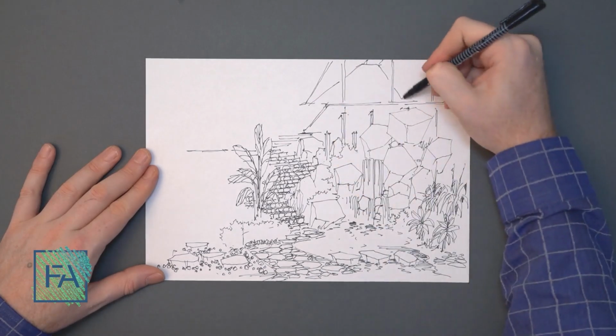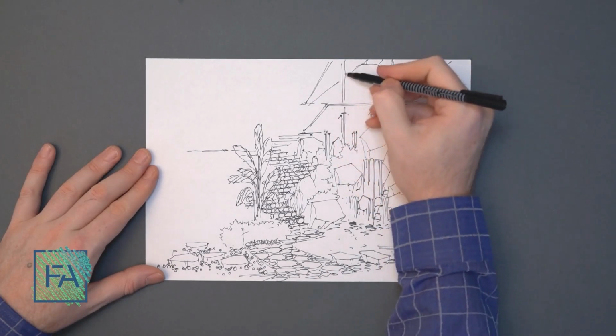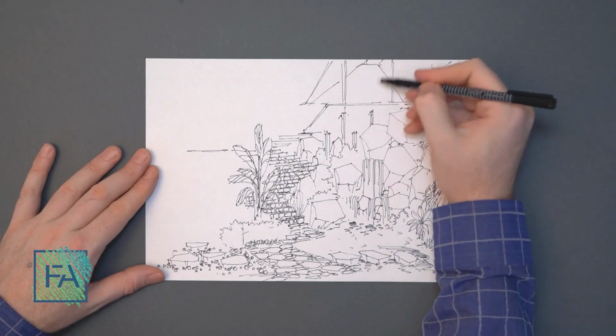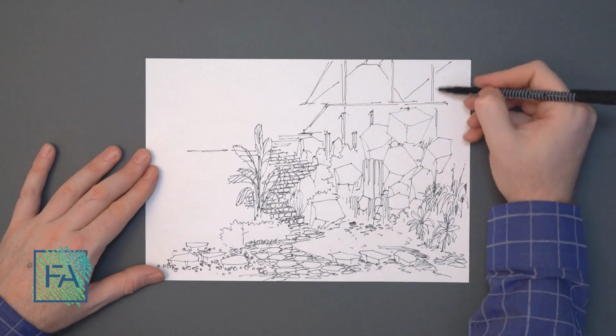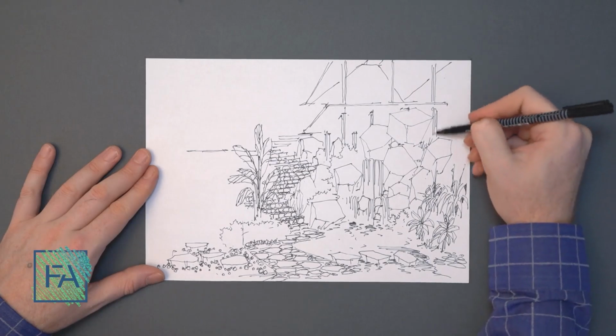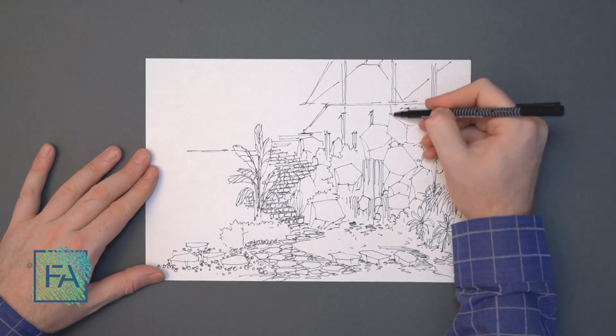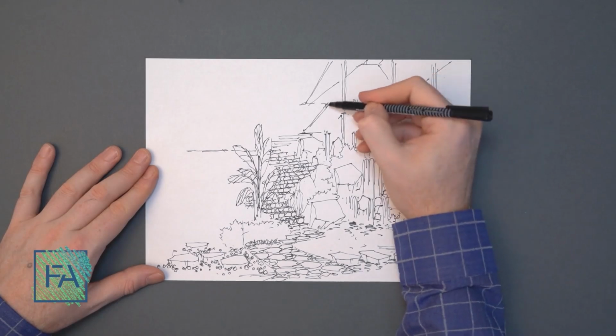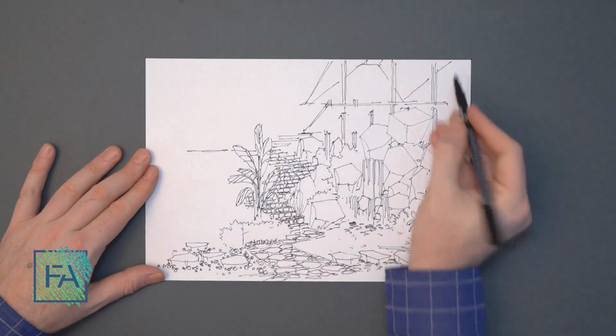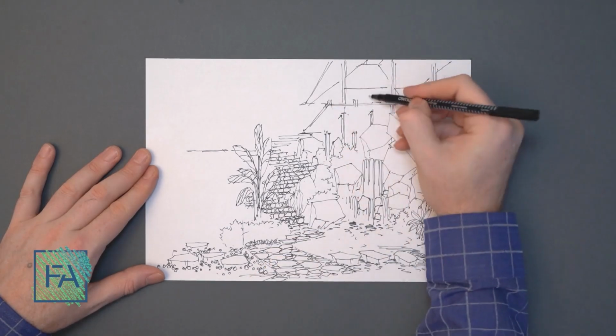So I'm showing these areas slope roof. We can have them like this. And the back area, the columns can go up.